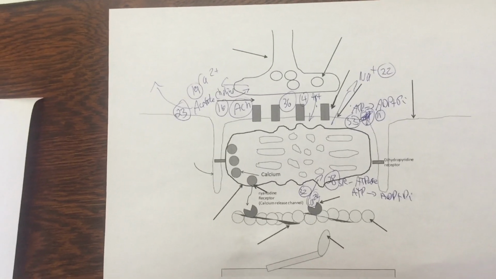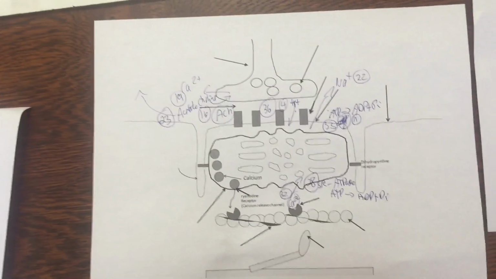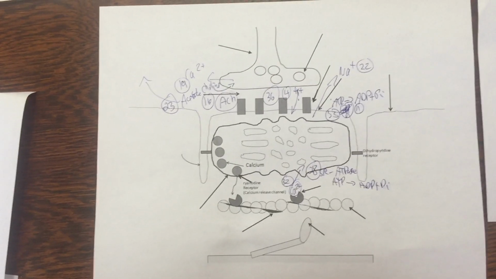So there you go. That is muscle contraction and relaxation kind of in a nutshell, all the important steps.